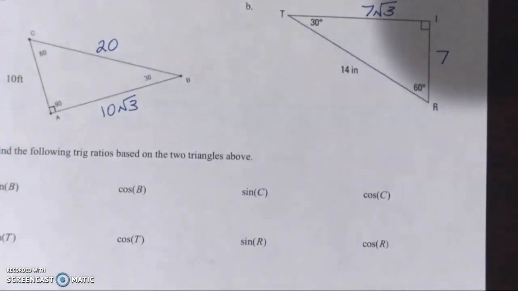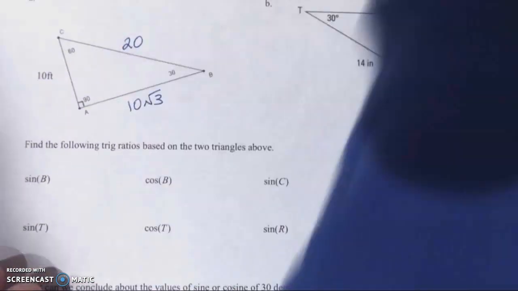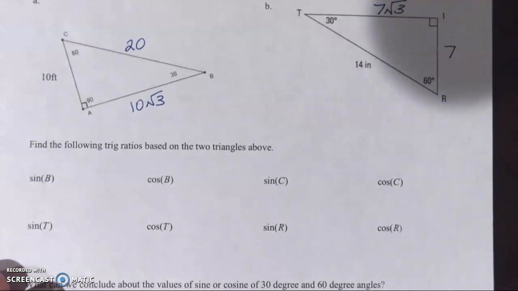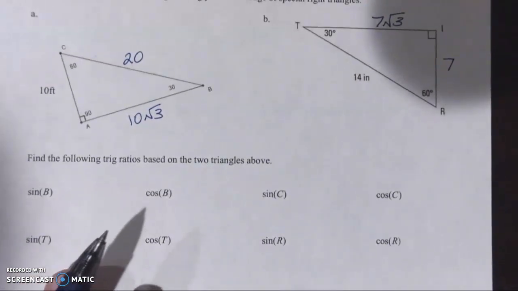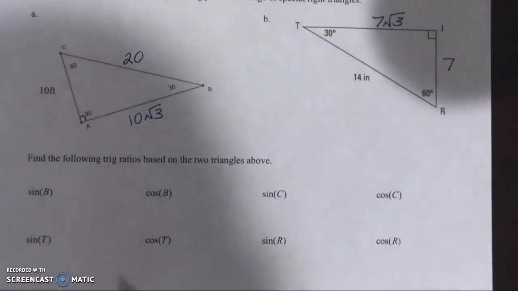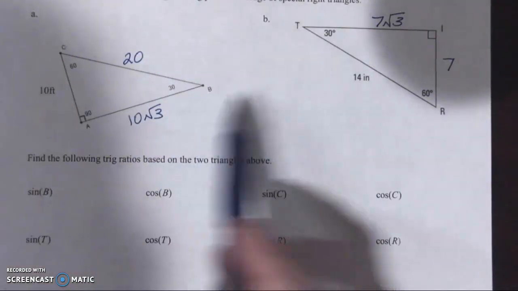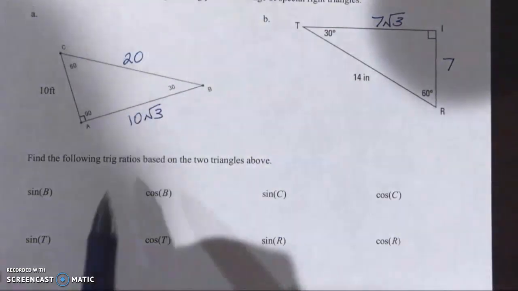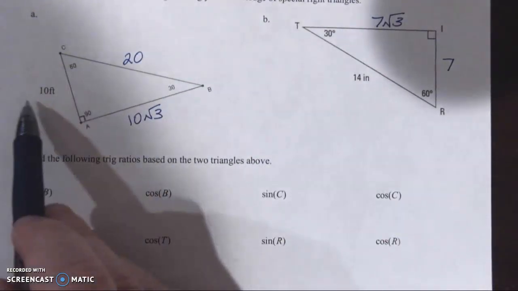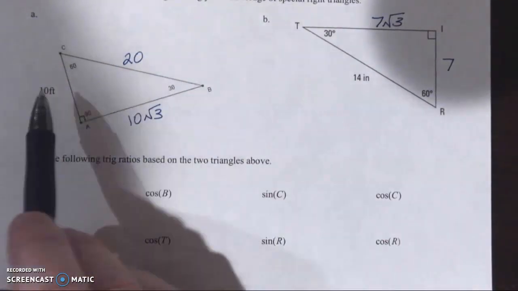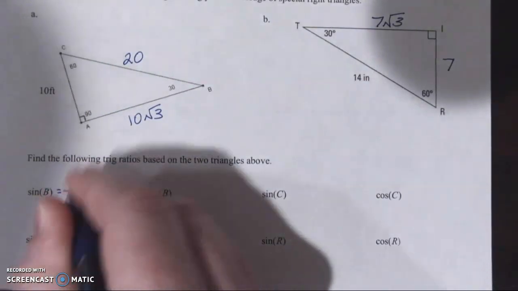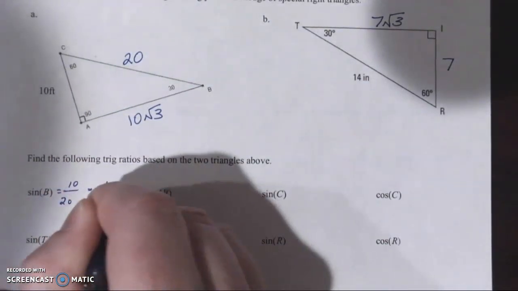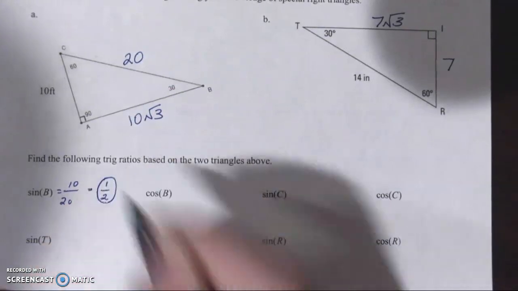All right, so now that we've done that, we get a little bit of the extension here and how we're going to connect this to trigonometry. You're asked to find some trig ratios here. Let me zoom out a little so we can get this all on the same page. We're asked to find sine of B, basically all of our trig ratios. We've got triangle ABC here, and triangle TIR here. So we'll do sine of B. Sine is opposite over hypotenuse. Here's B, opposite 10, hypotenuse 20, this simplifies to 1 over 2.